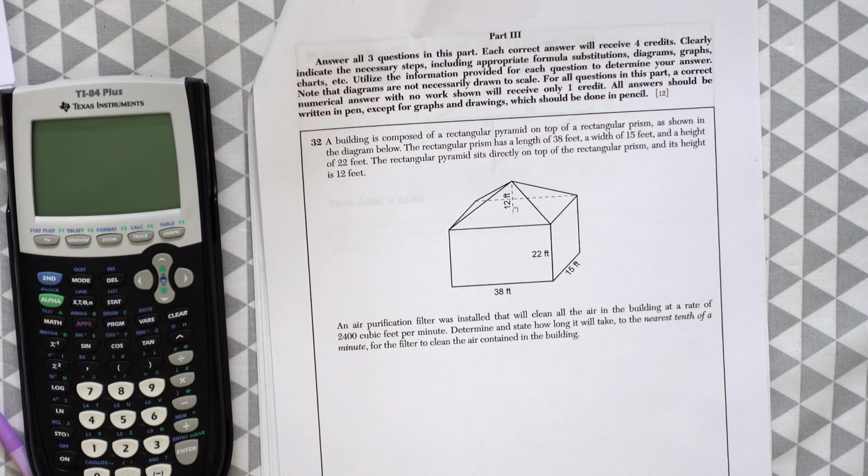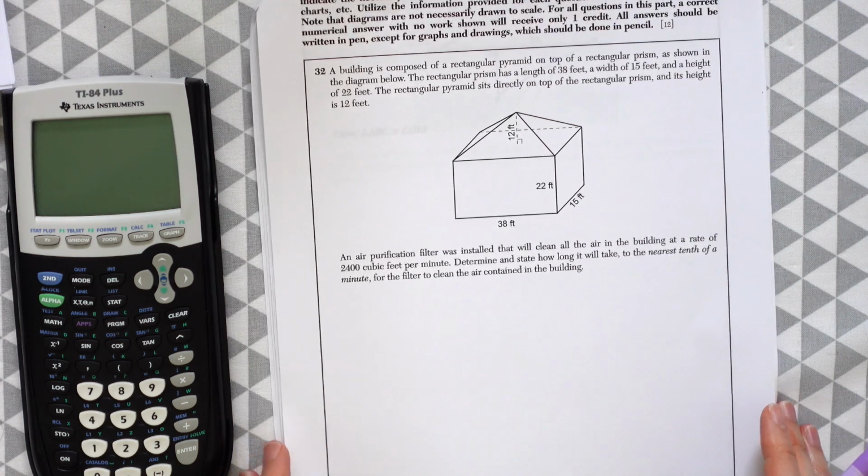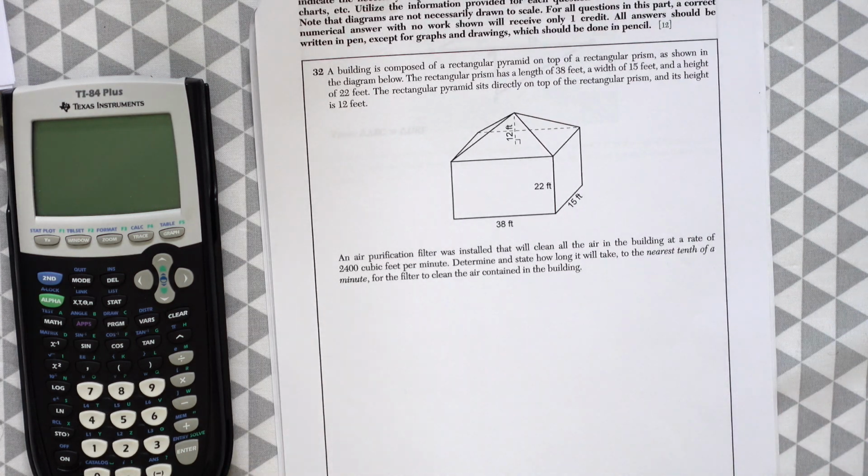An air purification filter was installed that will clean all the air in the building at a rate of 2,400 cubic feet per minute. Determine and state how long it will take to the nearest tenth of a minute for the filter to clean the air contained in the building. So there's a couple steps to this question, but it's pretty straightforward, which is good.